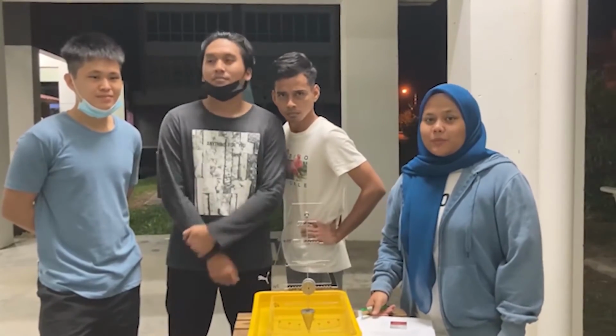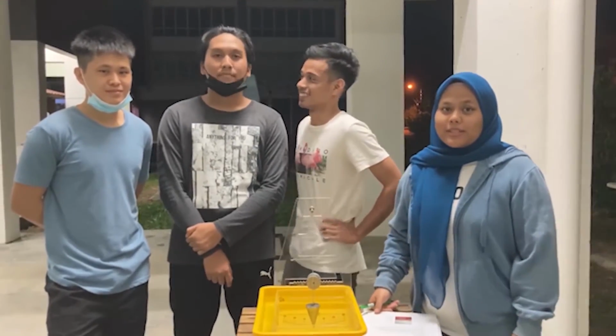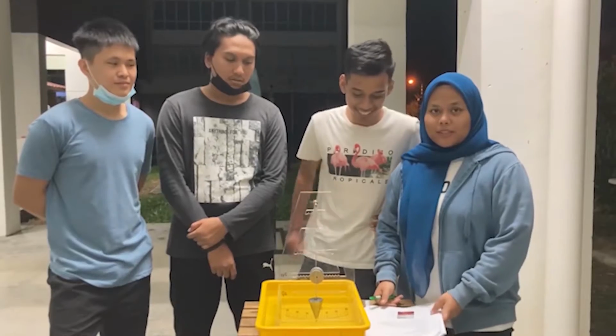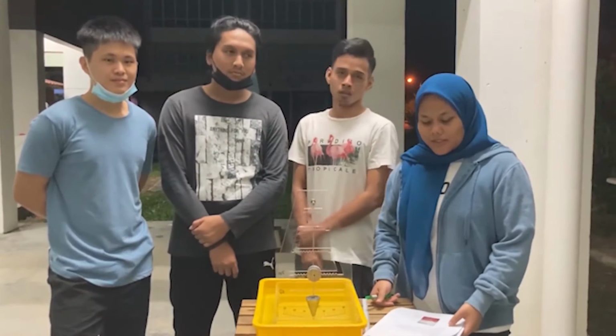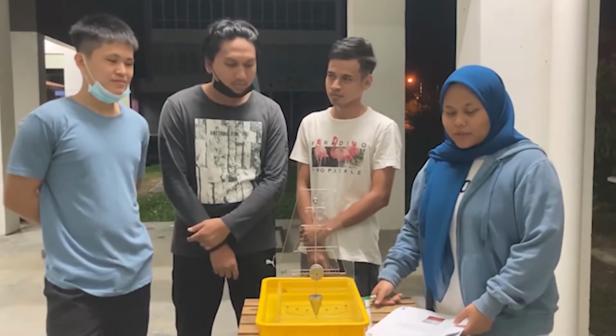Assalamualaikum. Today we will be doing an experiment for buoyancy. The objective of the experiment is to calculate the metacentric height by using the buoyancy floating study.